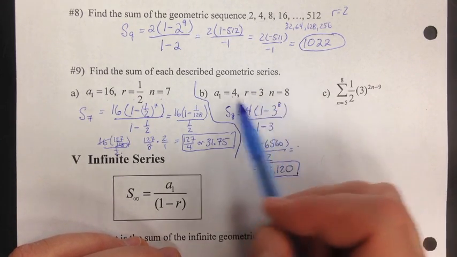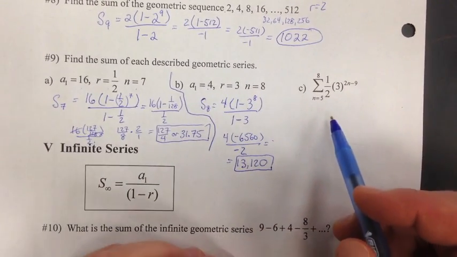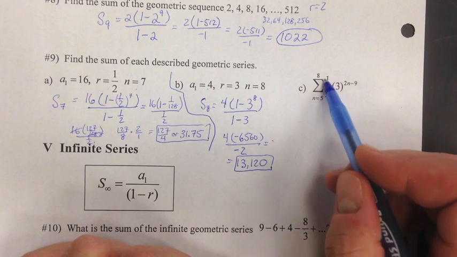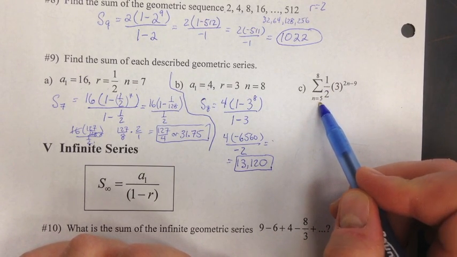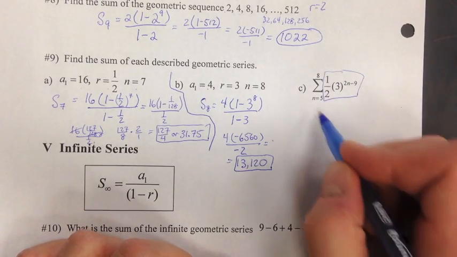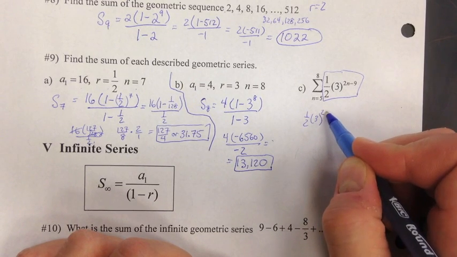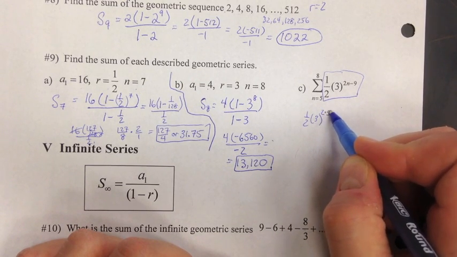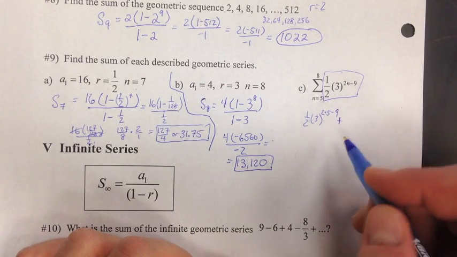And you can add all those up, okay, the first 8 terms. Part C. All right, so this is a summation notation. Now the first number to plug in is a 5. And I'm going to plug it into this whole function right here. So it'll be 1/2 times 3 raised to the 2 times 5 minus 9. That's the first term. Plus.